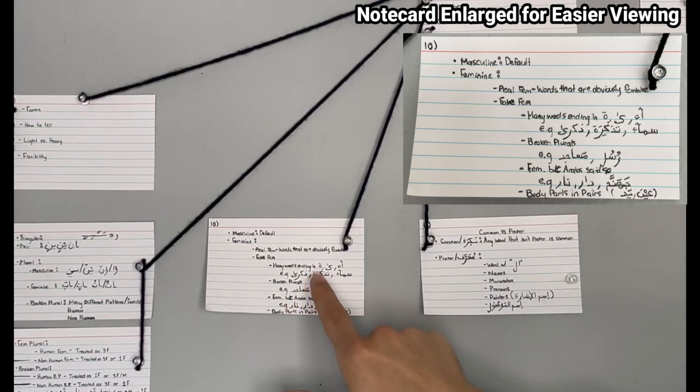It's many words that end with ta marbuta or this alif maqsura or this long alif with the hamza. Like the word dhikra. Dhikra just means remembrance, but it's a feminine word because it ends with this. Or ayah, the word ayah ends with this, so it's feminine, even though it just means sign. Or tadhkira is feminine, it means reminder as well. So those are words that are feminine because of the way they end.